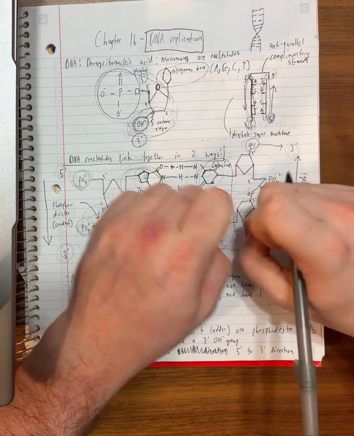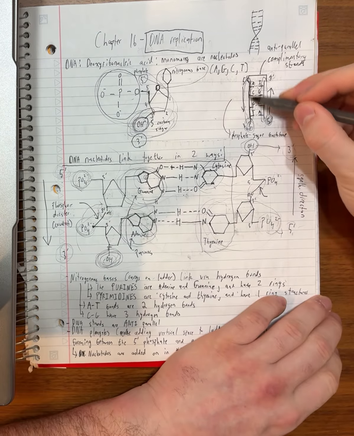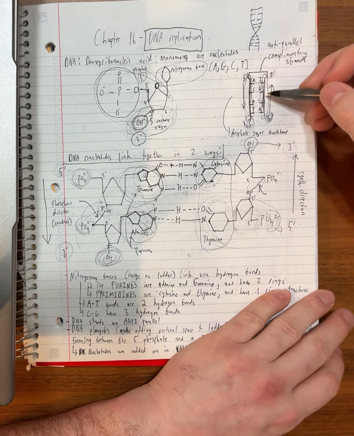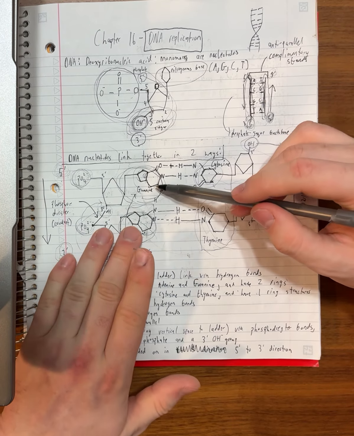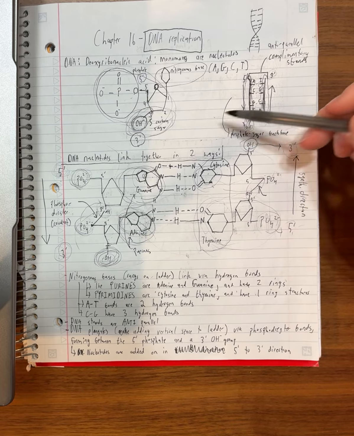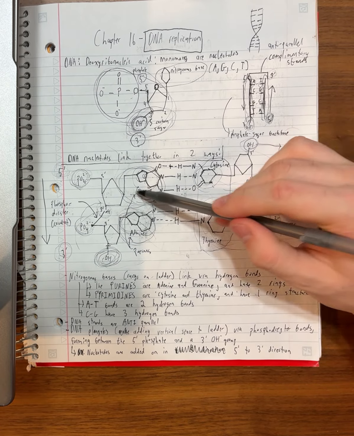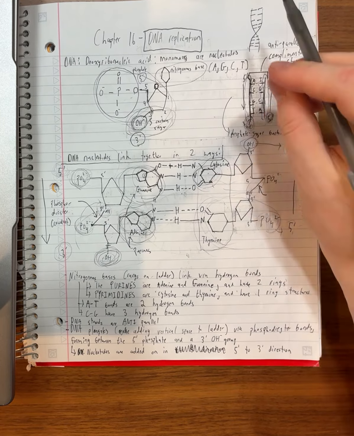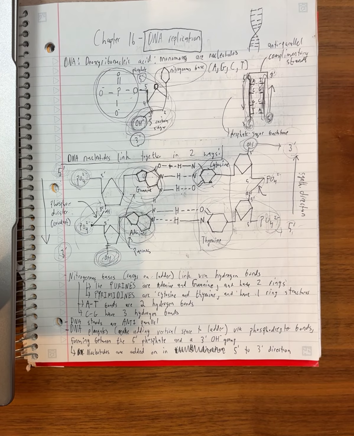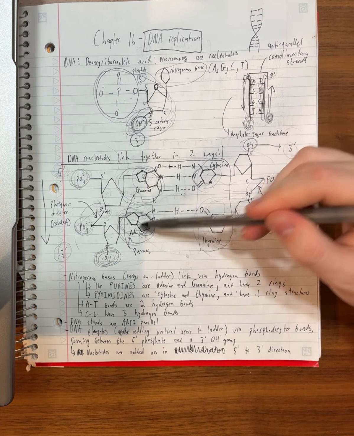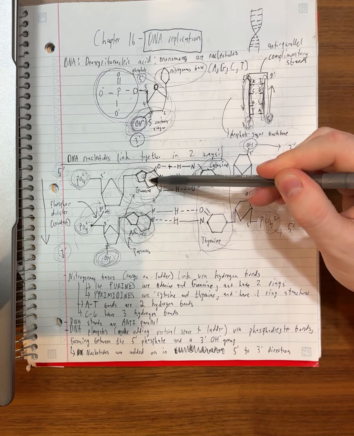So there would not be enough room between the sides of my ladder, between these phosphate sugar backbones, to have 2-ring structures. So the solution is these 2-ring structures bind to a 1-ring structure, because that's just sort of just right. You can think of it like Goldilocks and the 3 bears. Adenine and guanine, we don't have enough space.